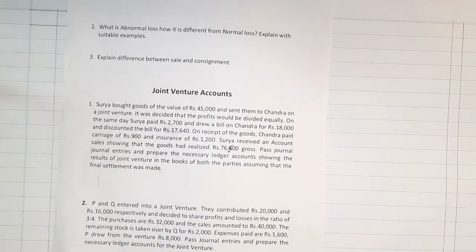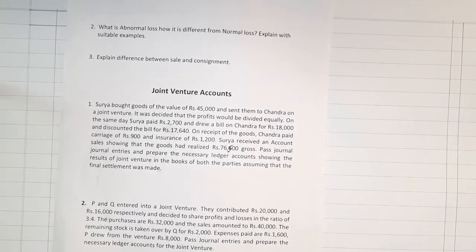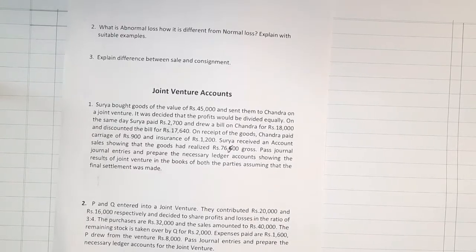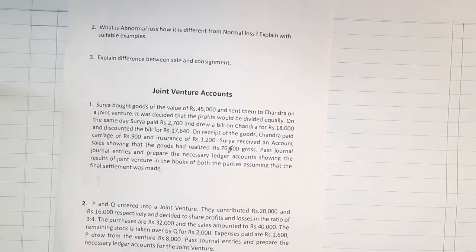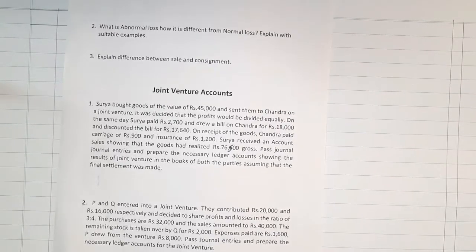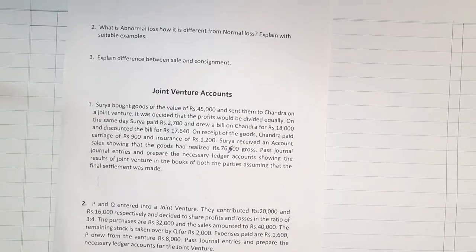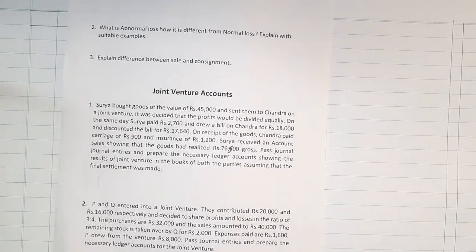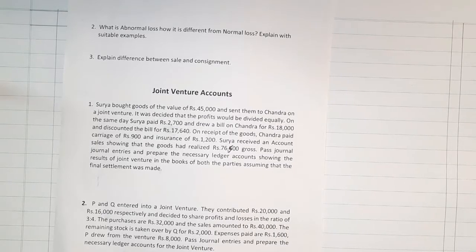Joint venture is a short term period of business. That is a partnership business, we can call it a short term partnership business. It is not a business entity. It does not follow the going concern concept of business, because it is a short term period of business.